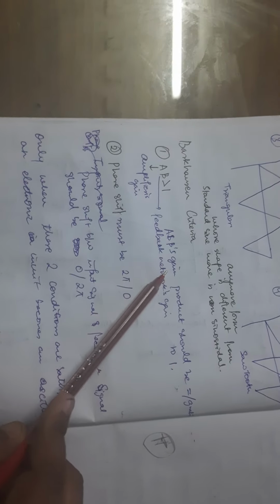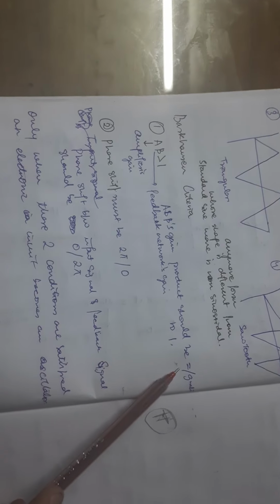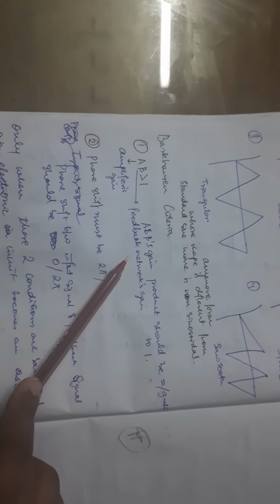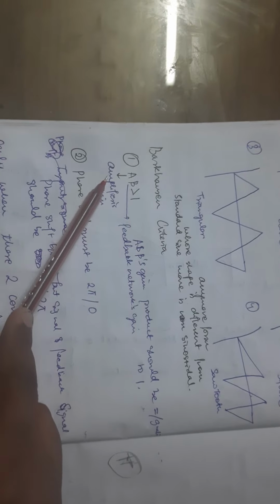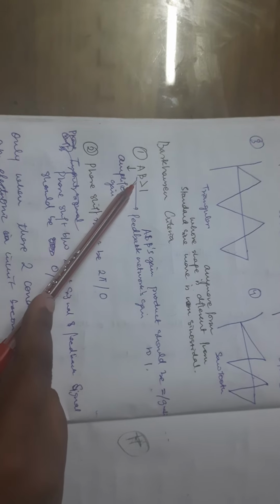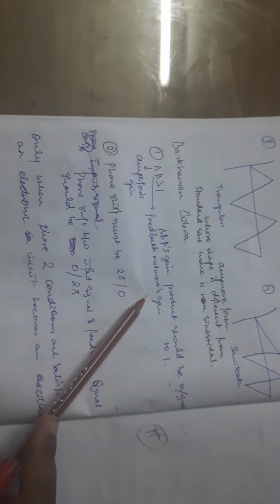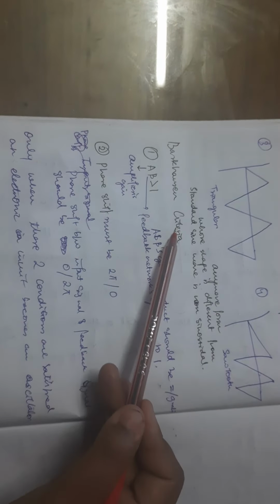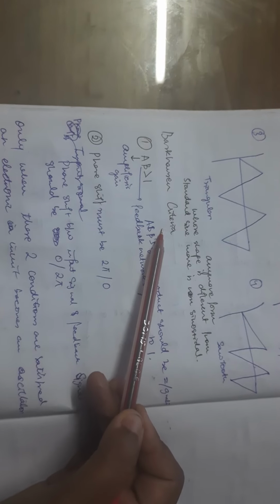A and beta's gain product should be equal to or greater than 1. A is the amplifier's gain and beta is the feedback network's gain. This is the first Barkhausen criterion.